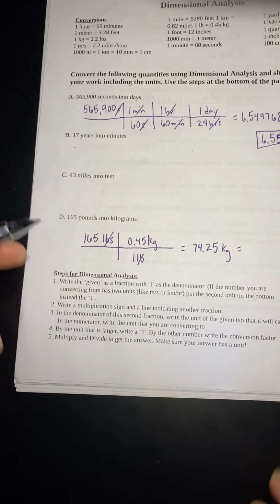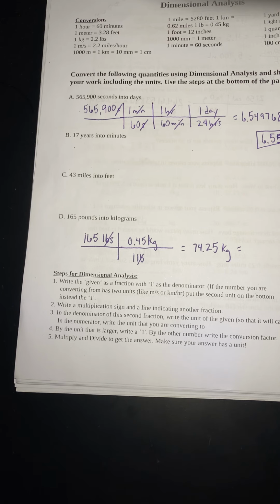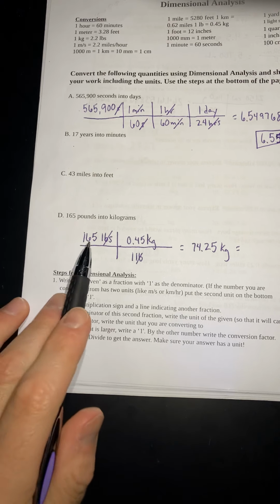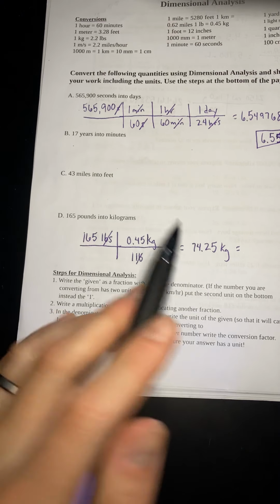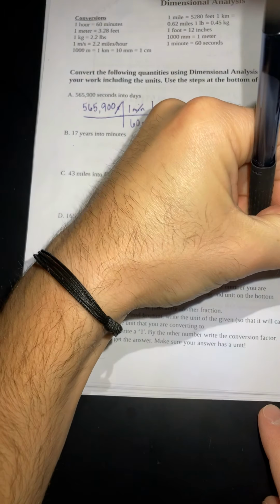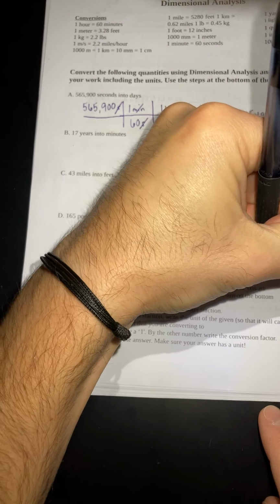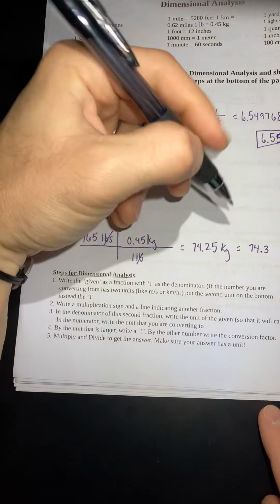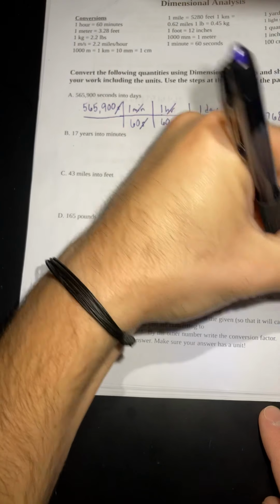And then technically speaking, I should keep how many sig figs? Should keep 3, because my original number had 3. So 74.3, that's going to round up to a 3 because the next digit's a 5 kilograms.